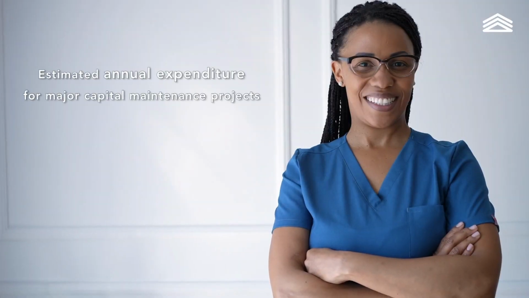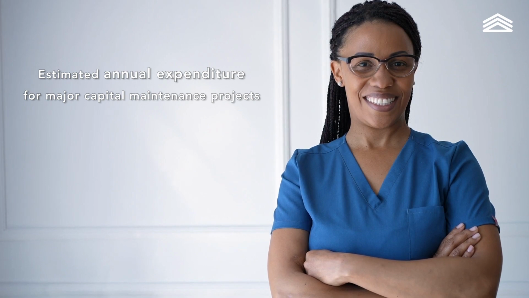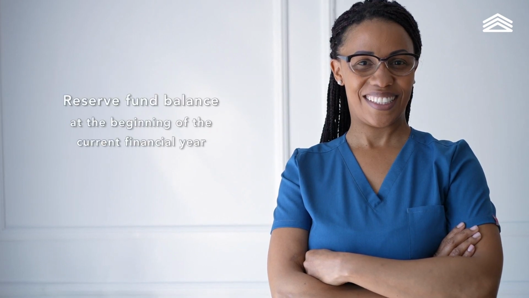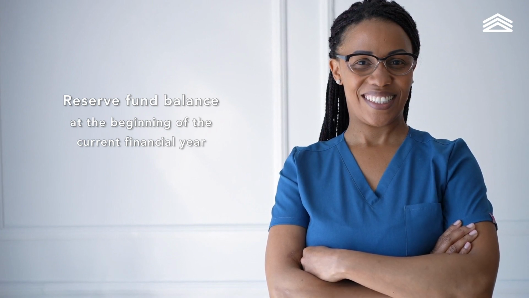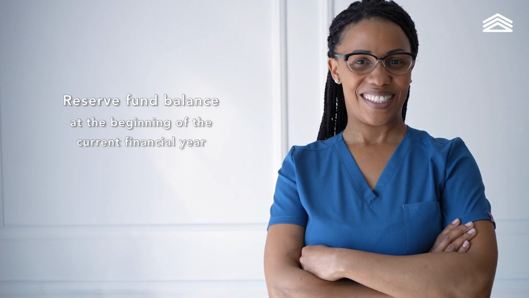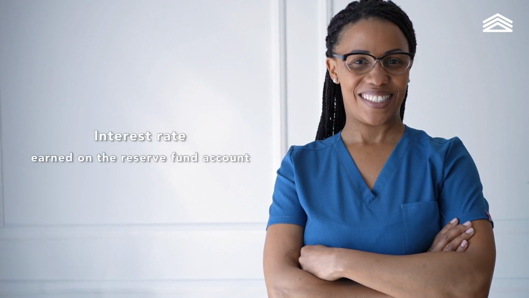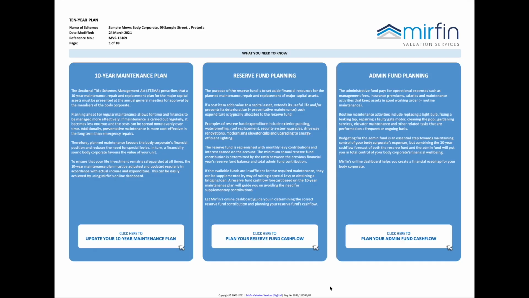The estimated annual expenditure for major capital maintenance projects. The amount of money on the body corporate's reserve fund account at the beginning of its current financial year, also known as the opening balance, and the interest rate earned on the reserve fund account.